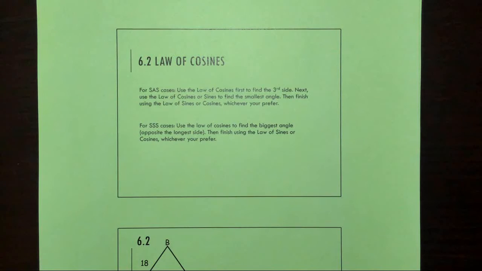But the important thing for the side angle side case is that after you find the third side, you want to go for finding the smallest angle. The smallest angle is across from the smallest side value, and the largest angle is across from the largest side value. That's a refresher. I actually just taught that to my regular geometry kids. For the case when you're given all 3 of your side values, you want to use the law of cosines to first find the biggest angle. Then you can finish using the law of cosines preferably, or you can use the law of sines to find the other 2 angle values.